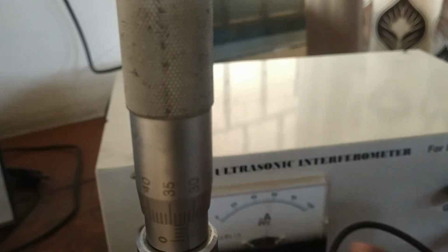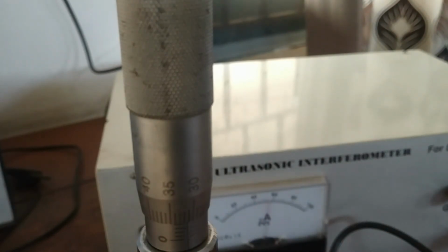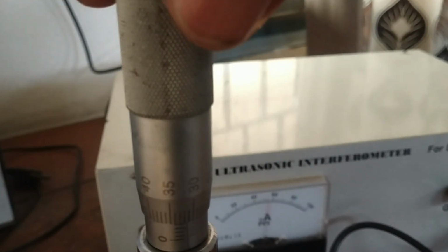So I have kept this unfocused and I have kept the screw focused. So you can just see the needle moving. I have already told you that the maxima is somewhere around 78 and the minima is somewhere around 50.